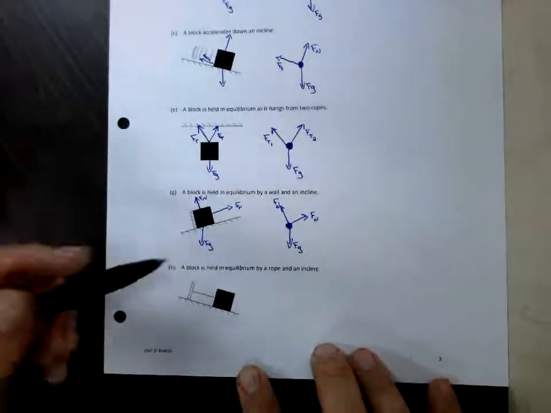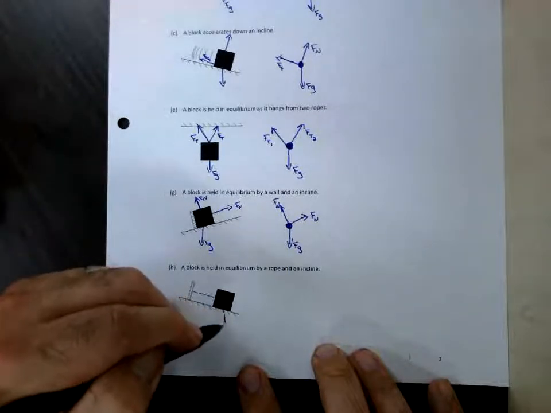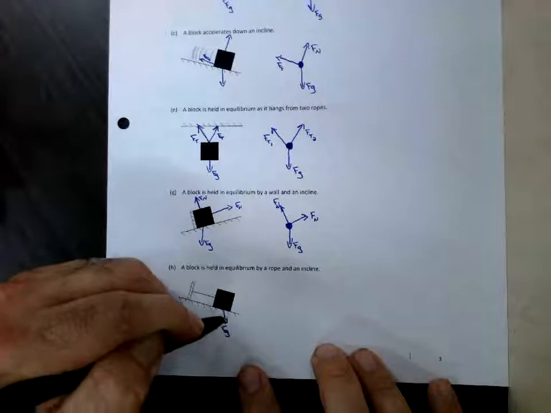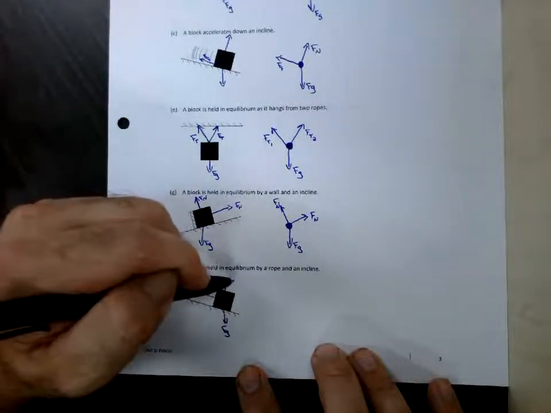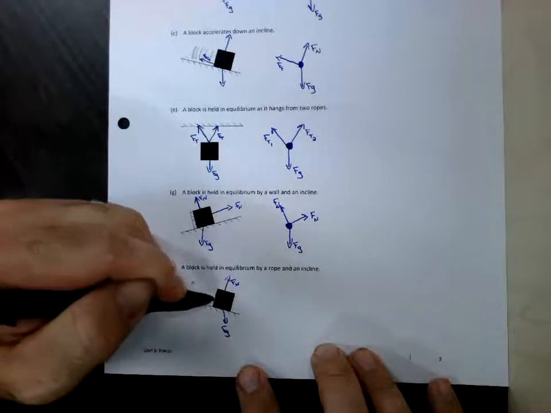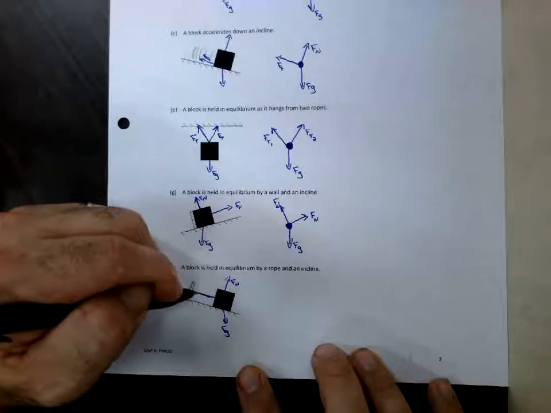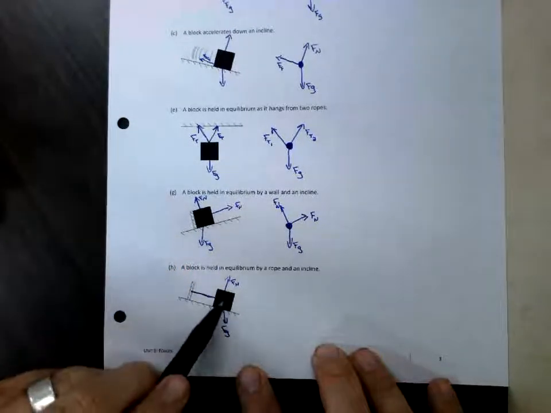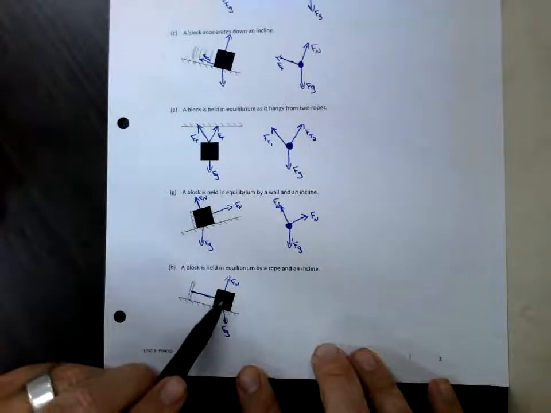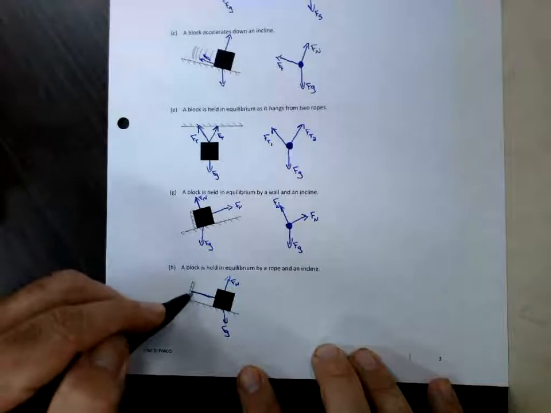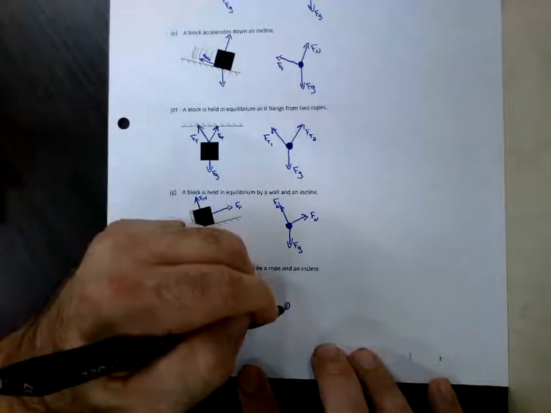Finally, we have a block that's held in equilibrium by a rope and an incline. So we have gravity that comes down. We have a normal force that comes up perpendicular from the surface. But now we have this rope, which the tension is a direct connection between the object and the environment. And the direction of that force is always from the object to the environment. So that means that it's going that direction. And this is a force of tension.